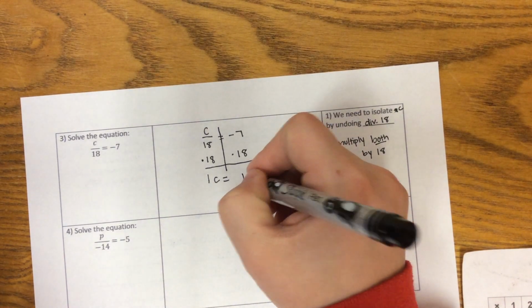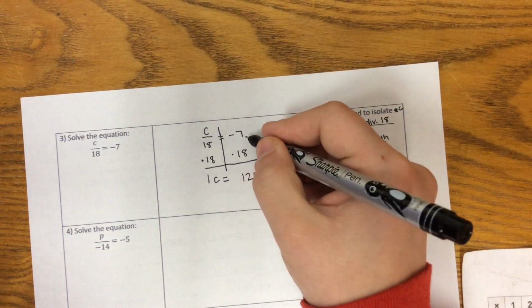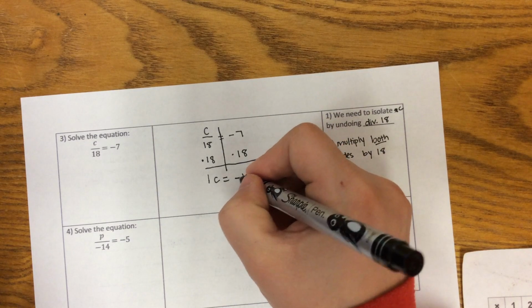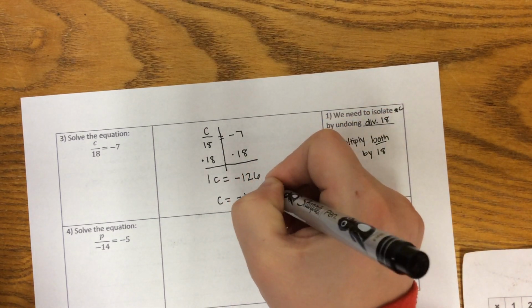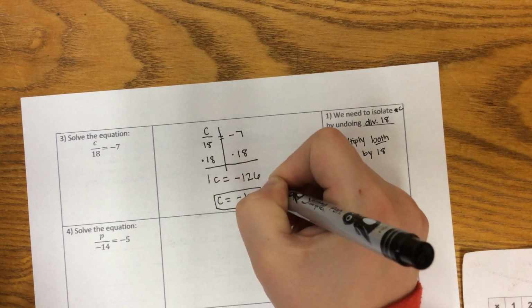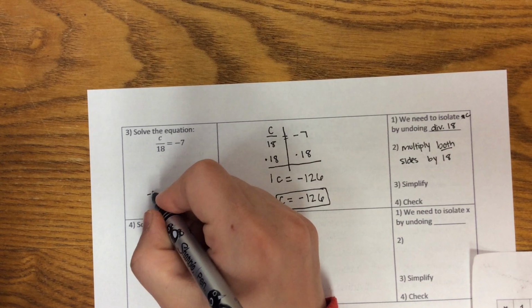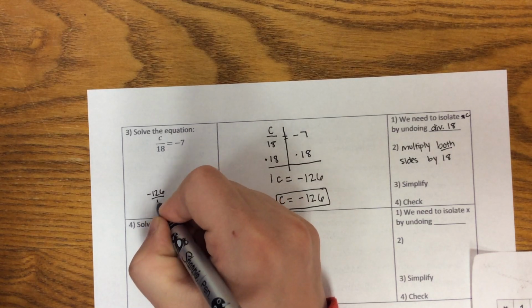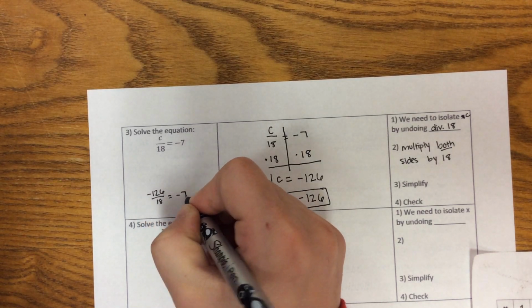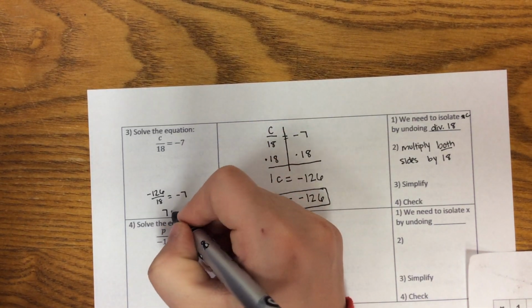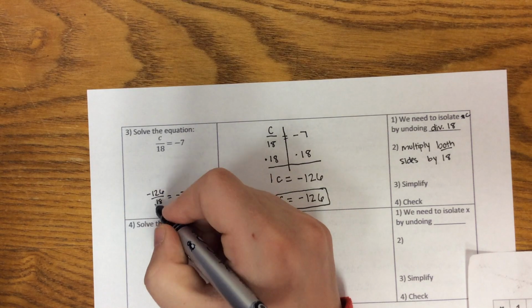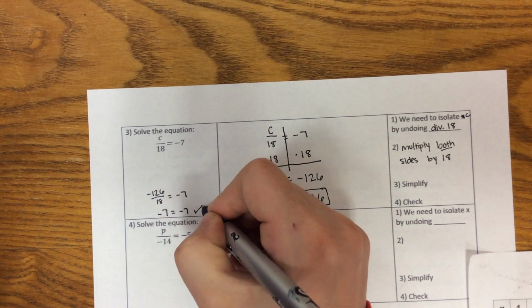Okay, but a negative times a positive is a negative. So c equals negative 126. Okay, and just to double check, does negative 126 divided by 18 equal negative 7? Well, I know that 126 divided by 18 is 7. And then a negative divided by a positive is a negative, so it does work.